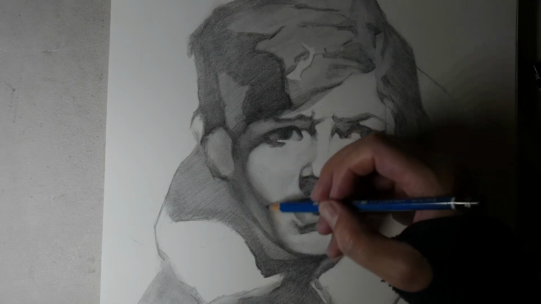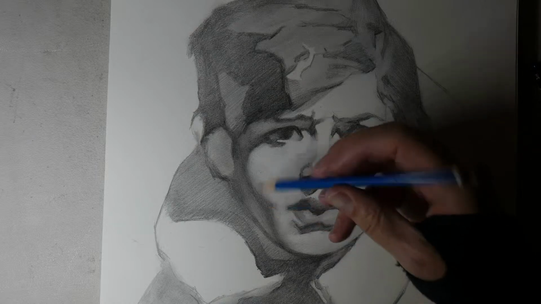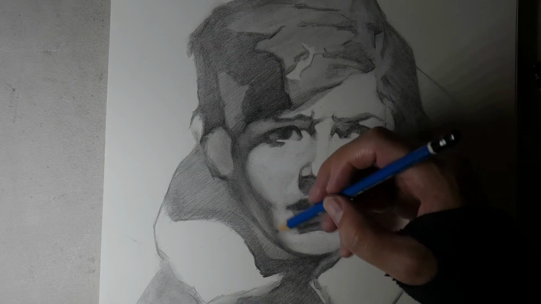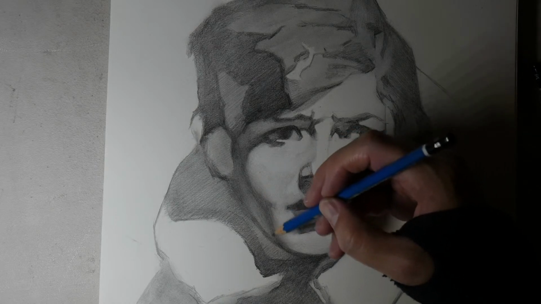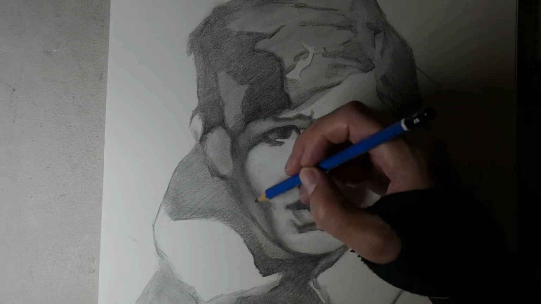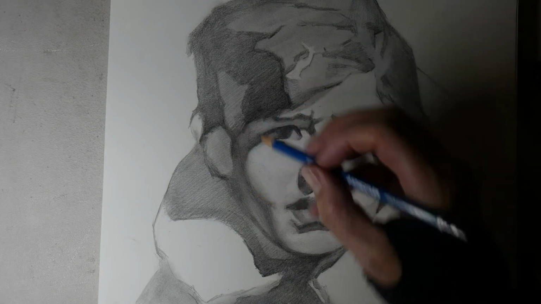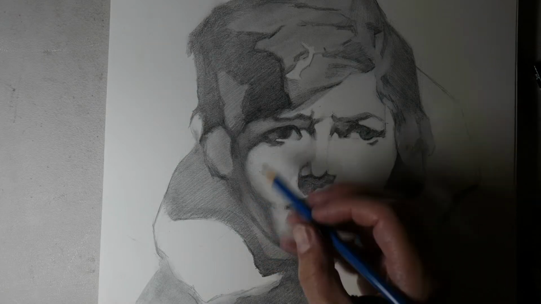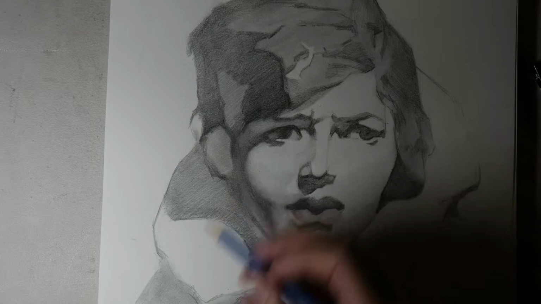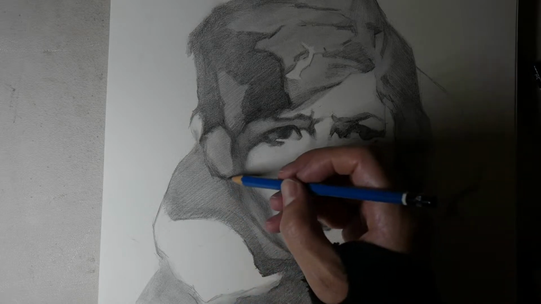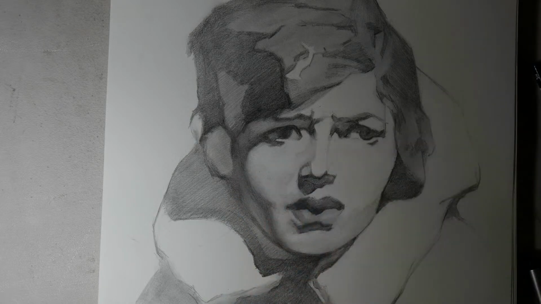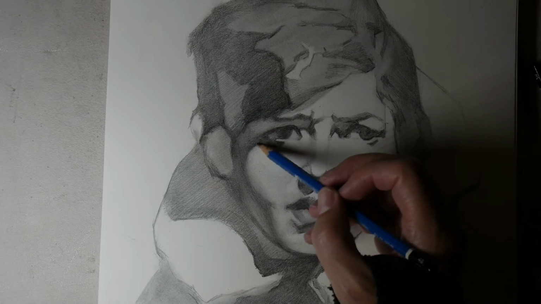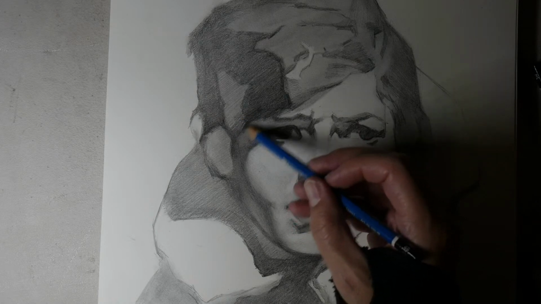So as I rework and build up the value a little bit in the core shadow here, and rework the shape of it as well, it's okay if you don't have your shapes fully designed right away. I work in a mix of ways.